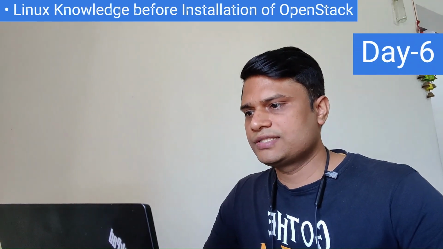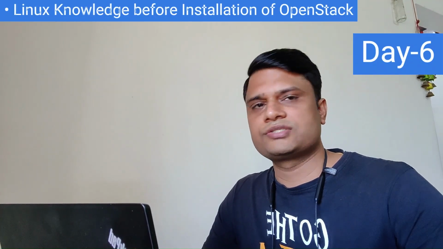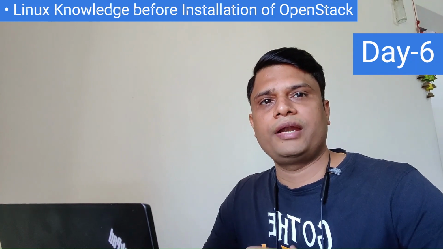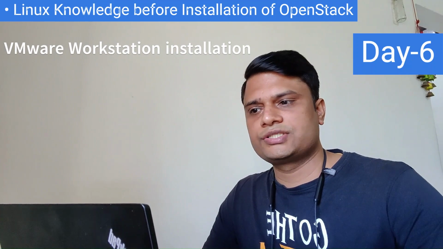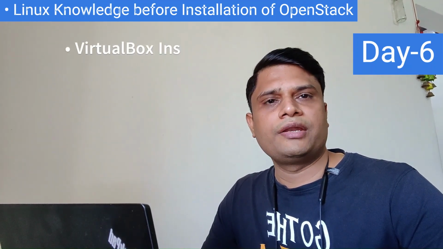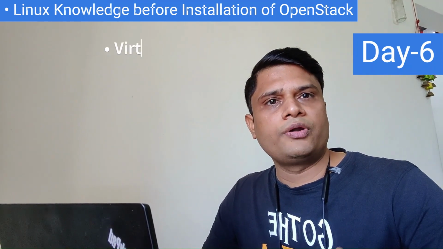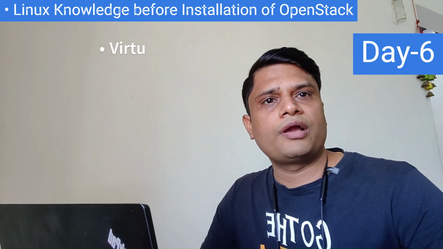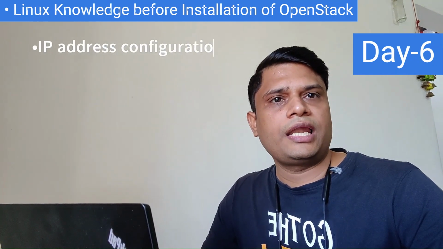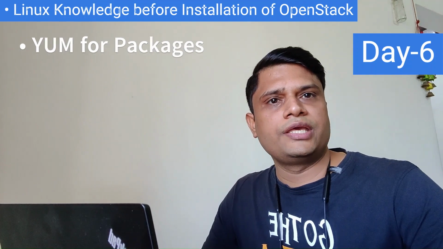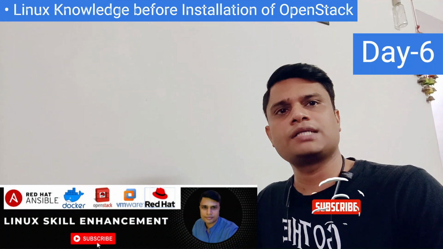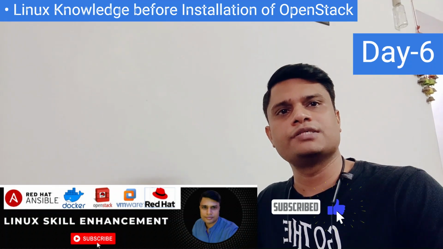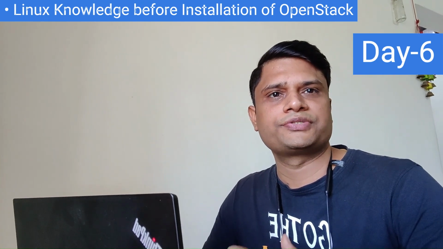On day 6 we will discuss Linux requirements before installation of OpenStack. So what requirements you need from the Linux side, like VMware Workstation or VirtualBox installation, then how you will install a VM on top of VirtualBox, then how you will configure the IP address, then how you will install the packages using yum, then how you will edit or save any file. Guys, I have already uploaded videos on these Linux topics, so don't worry. I will paste the links of these topics in the description, right?